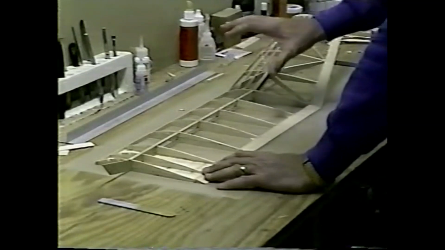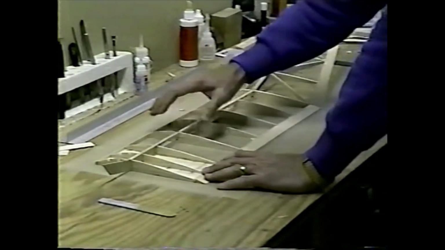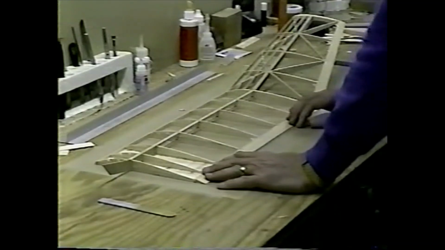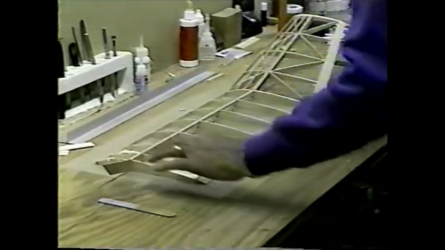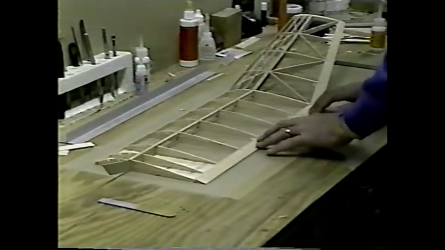The wing is still pliable or twistable at this point, but if I started adding any of the other pieces, you could not later twist it. So now is the time. And the way I do that is I try to maintain this piece stuck down here and the trailing edge stuck down.